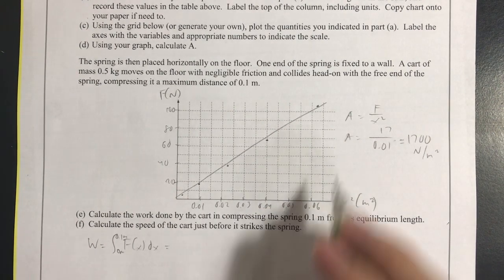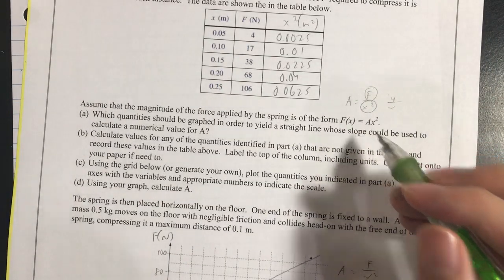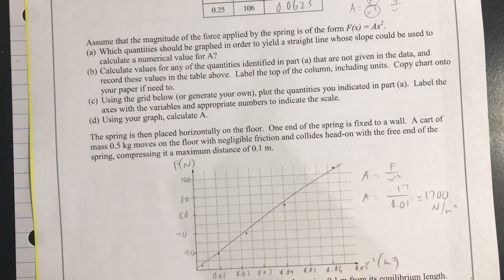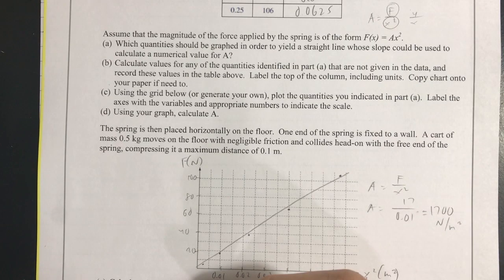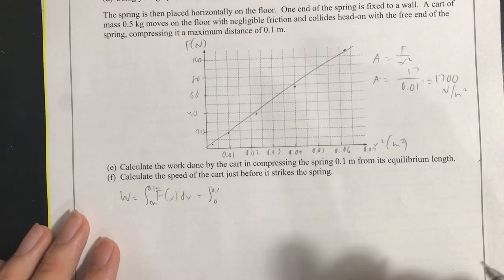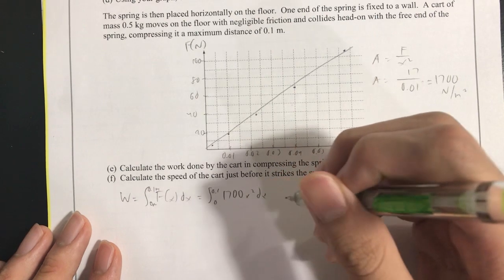And F of x equals ax squared, right here. From 0 to 0.1, ax squared, and a, as we found out in part D, is 1700, x squared dx.